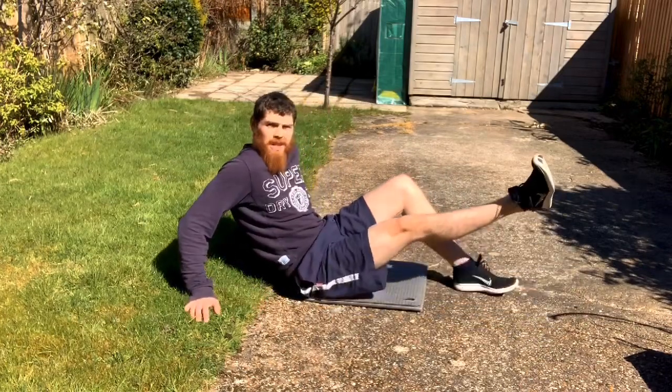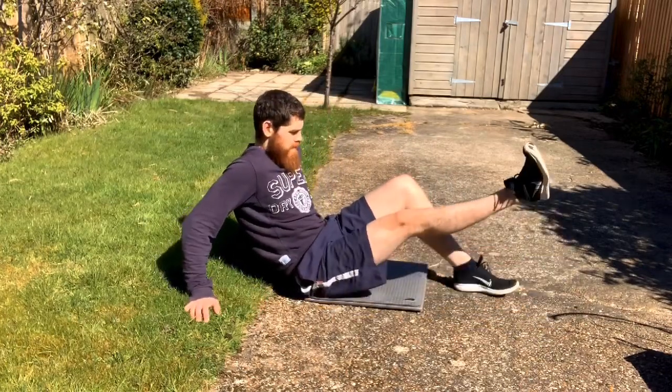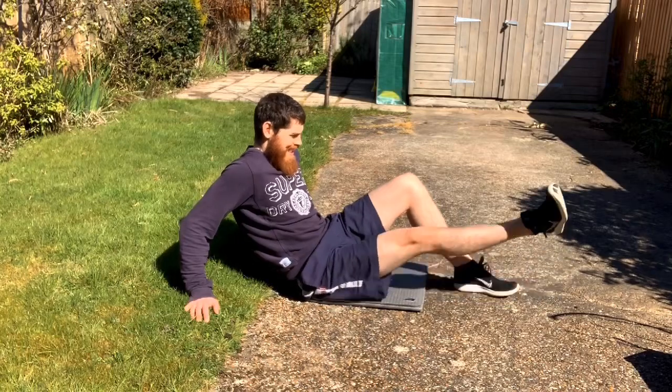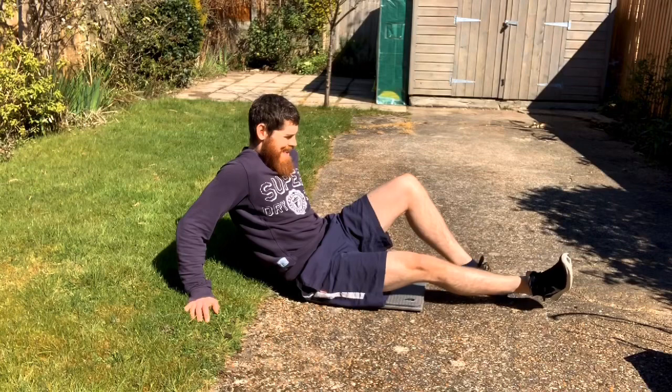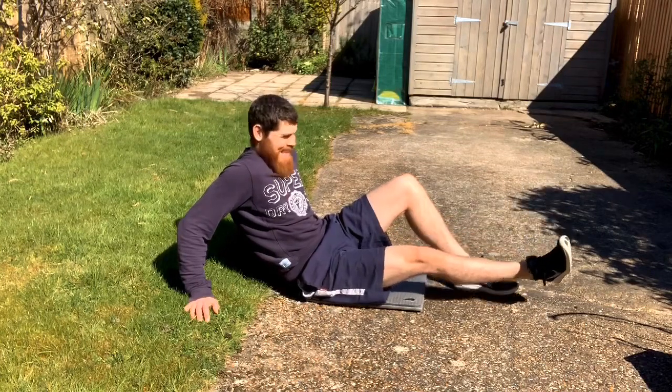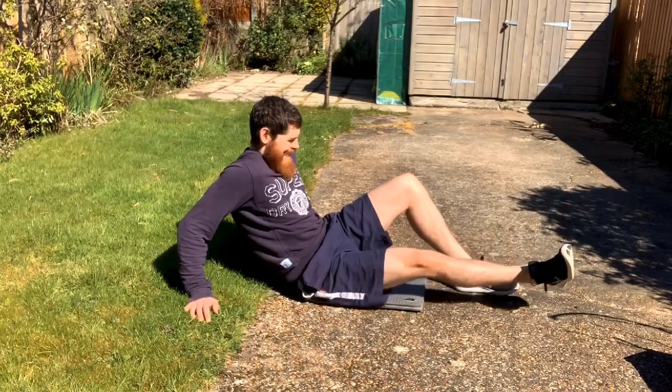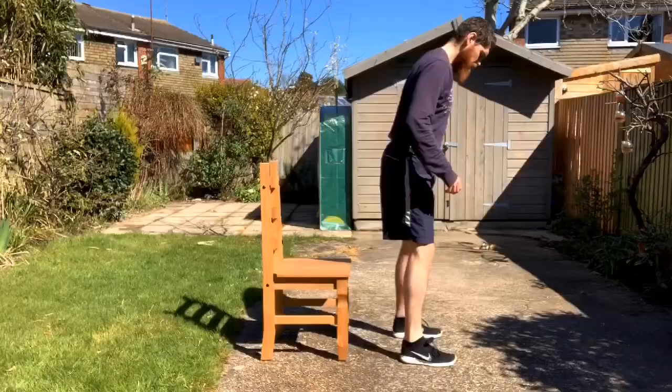So here's me demonstrating it from the side. We're sitting in that V-sit position, hands behind us supporting us, leg just pulsing up a few inches at a time. Again, aiming for those repetitions, really aiming to go above 10. Realistically, if we're going to build decent endurance, we want to go for 15.